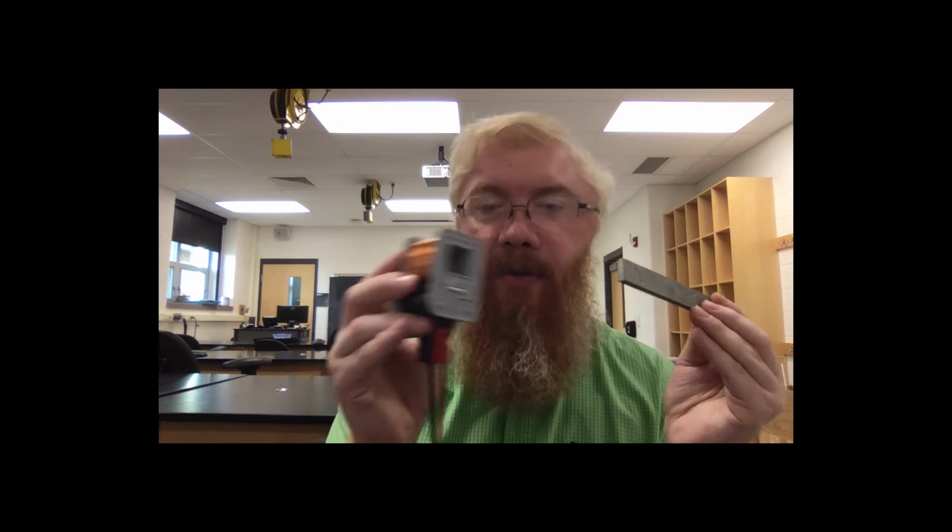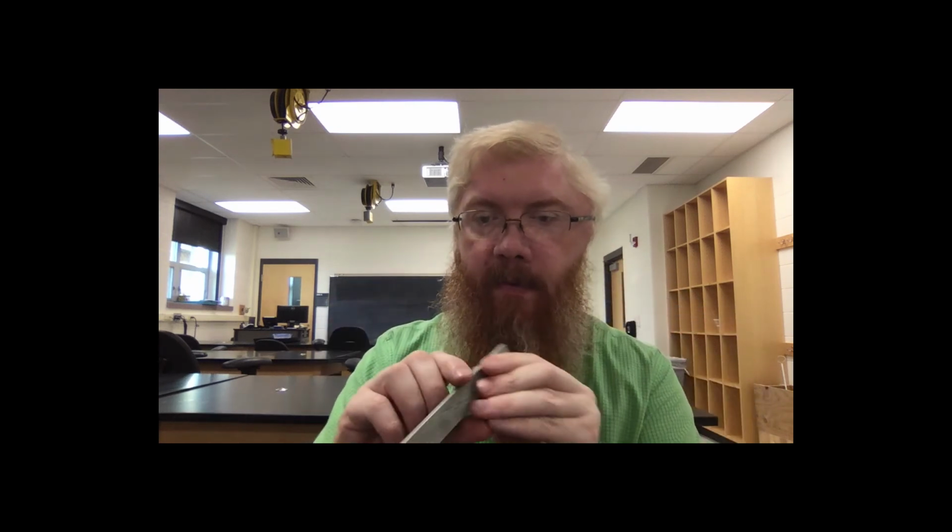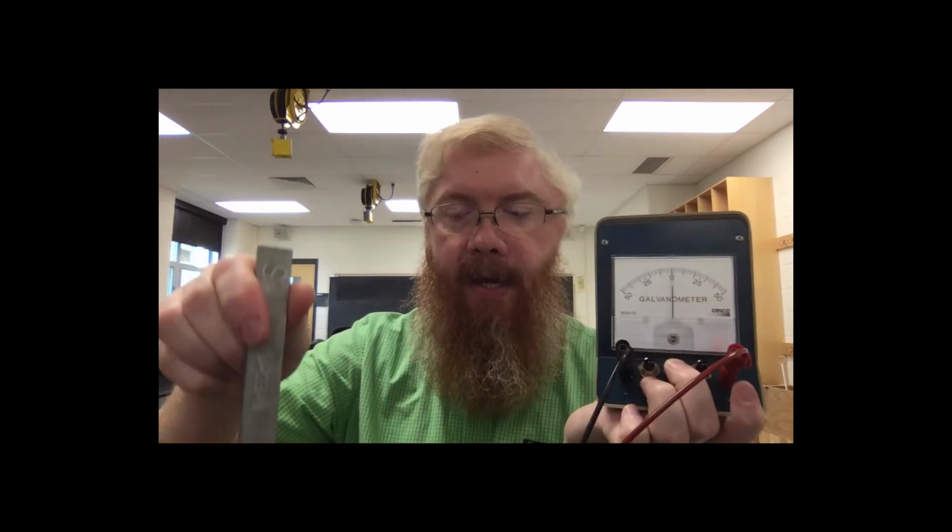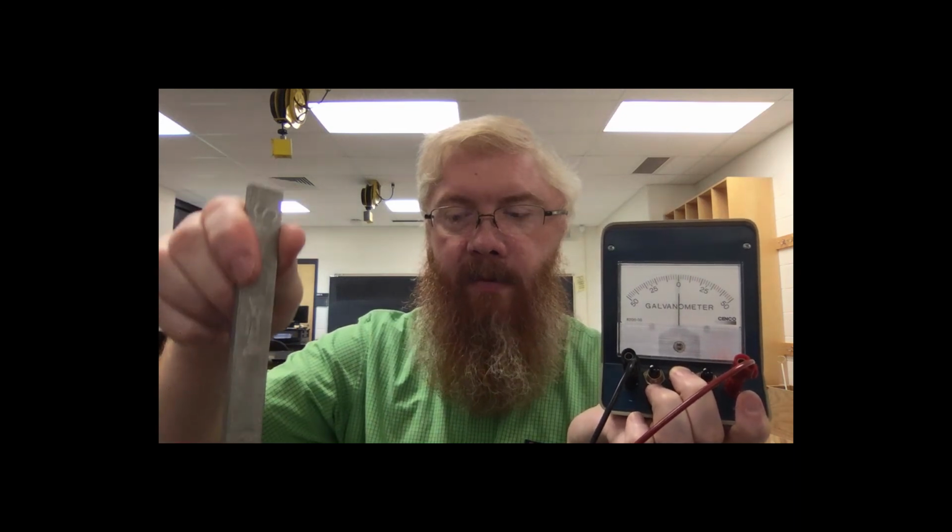I only have two hands, so I'm going to put the loop down on the side here. I'll have the magnet, you'll see my hand move up and down. That's where it's going in the loop of wire. And I'm going to show you the galvanometer. I'm going to push the button for the second, and watch what happens as I simply move the magnet down through the loop of wire. The needle jumps to the right, and then when I pull it out, the needle pulls back to the left.